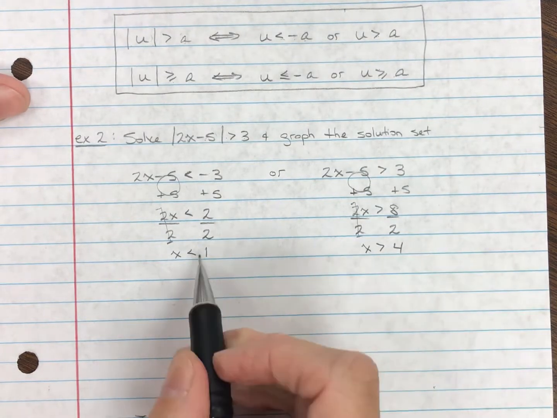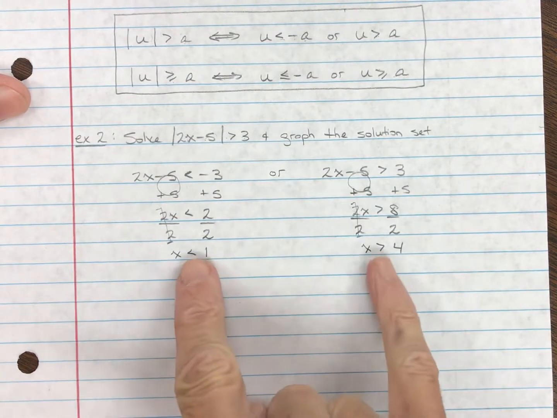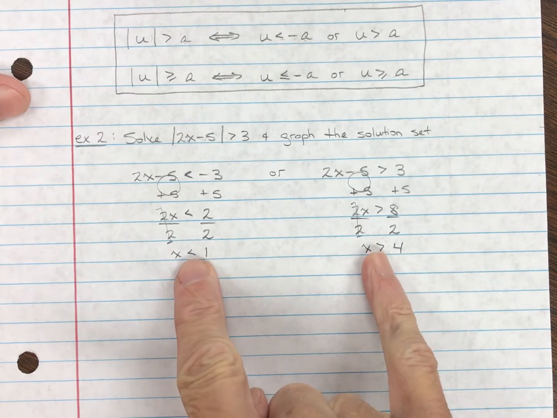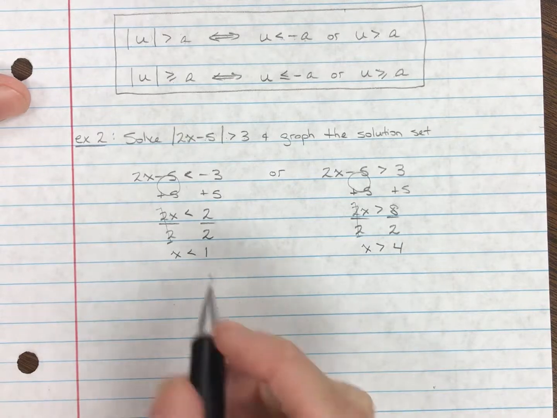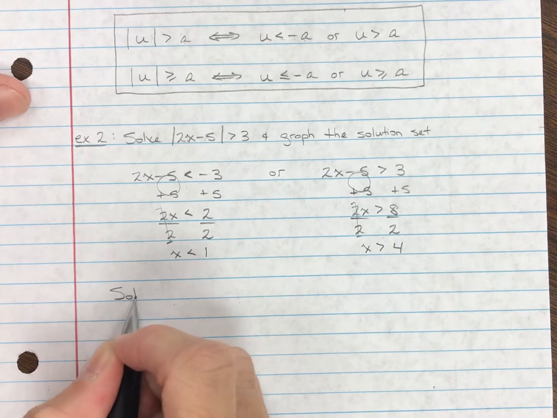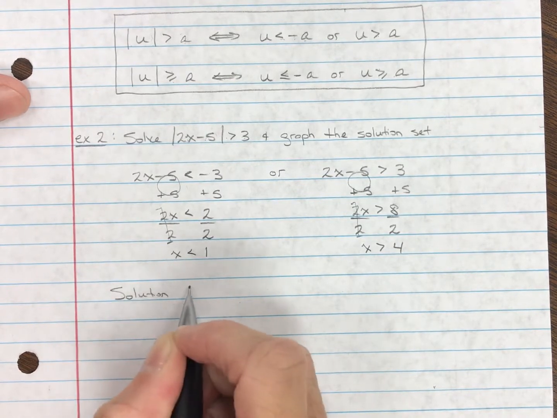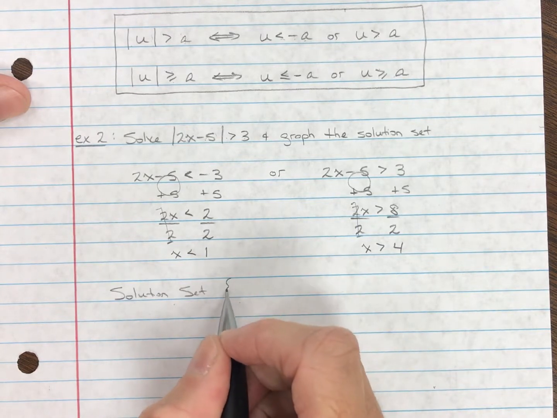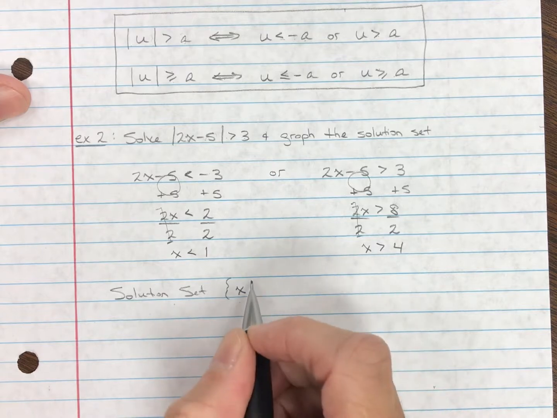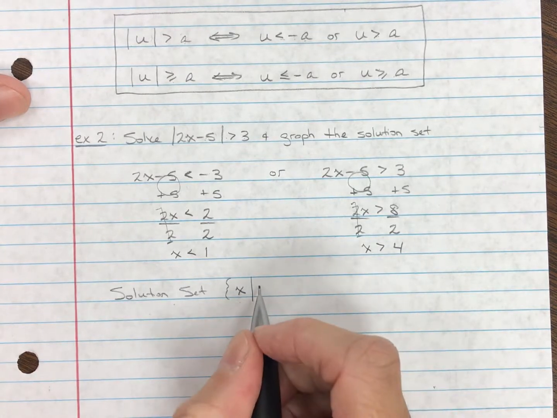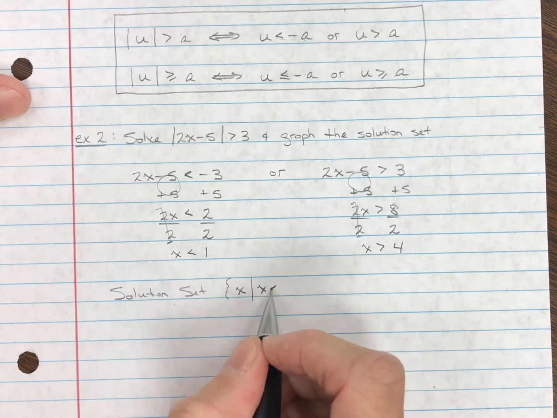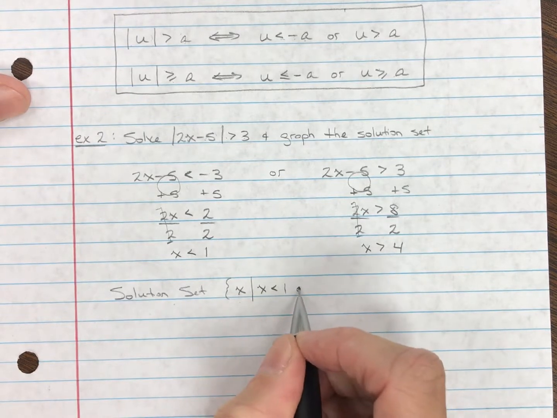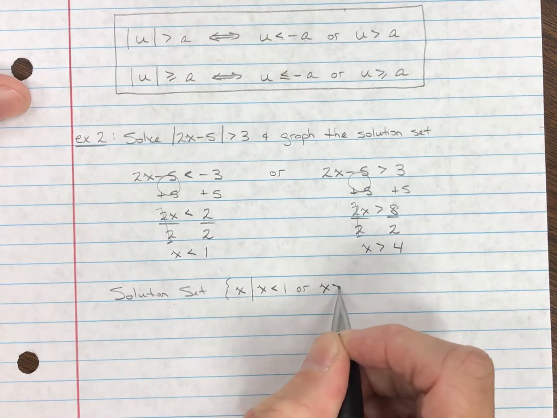Okay, so I'm going to have two arrows because I had two separate intervals in my solution set. So my solution set, in set notation: all x's such that x is less than 1 or x is greater than 4.